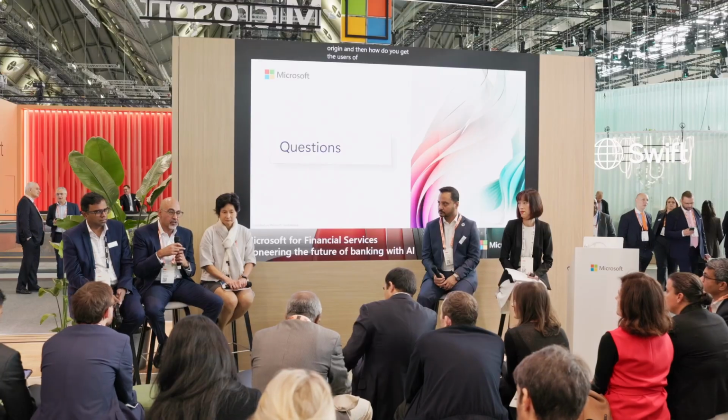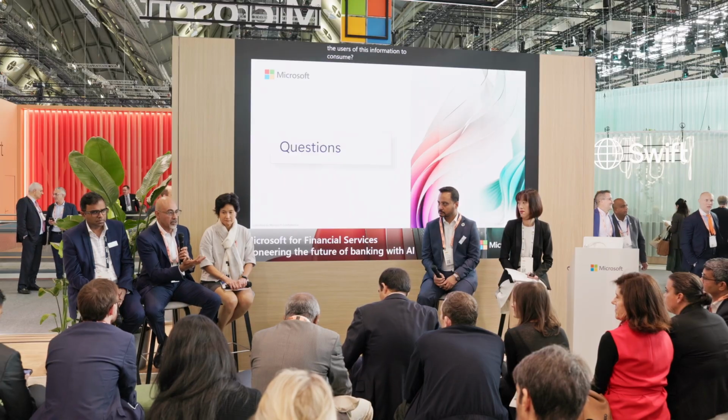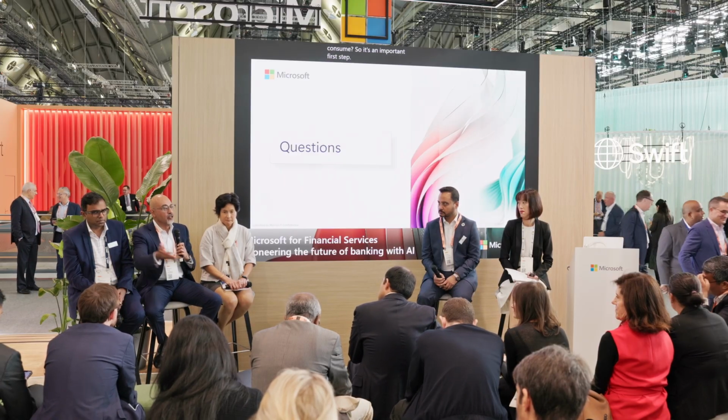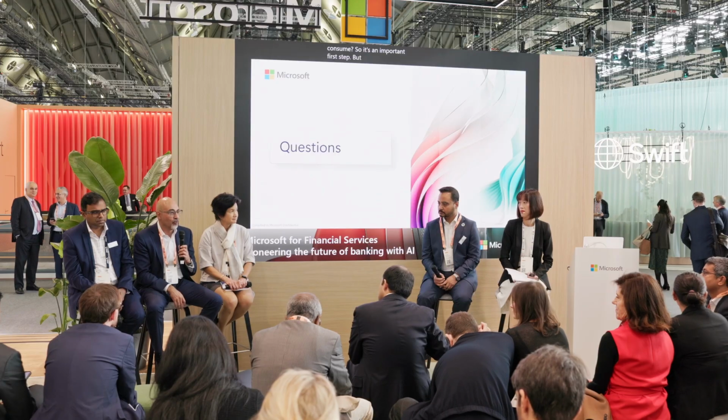And I guess the bigger challenge will be, how do you digitize third-party documents? So this is what the firm has. How do you digitize a bill of lading? It is there. How do you integrate that in? How do you integrate a certificate of origin? And then how do you get the users of this information to consume it? So it's an important first step, but there's a journey to travel, as there always is.